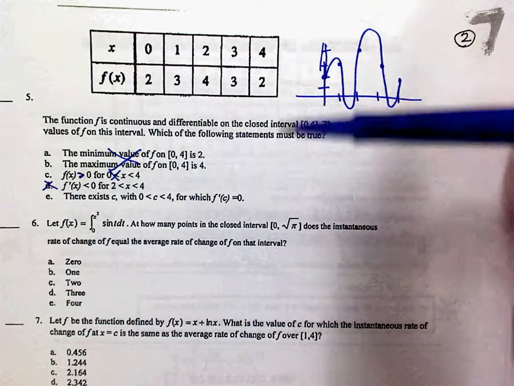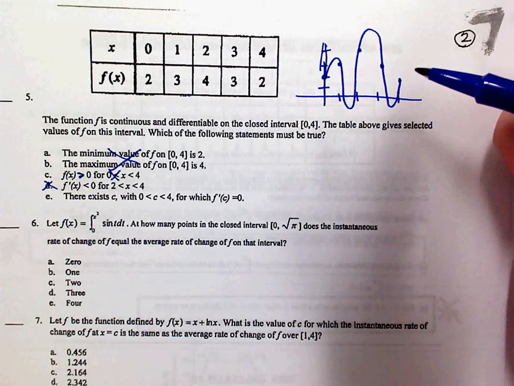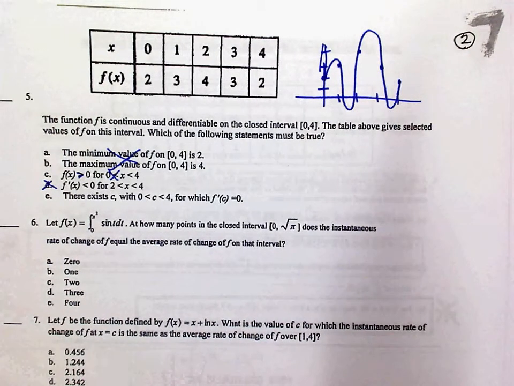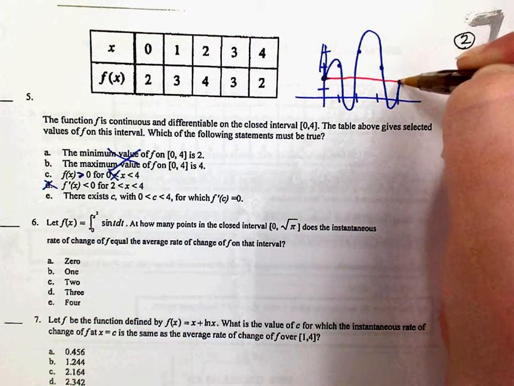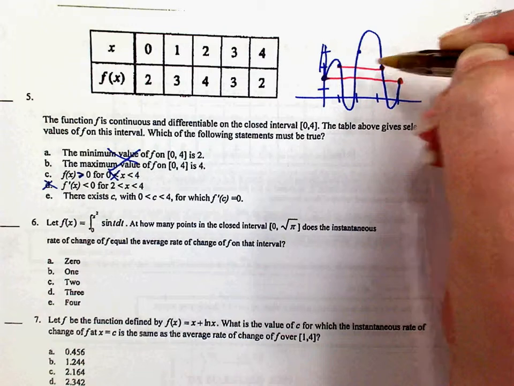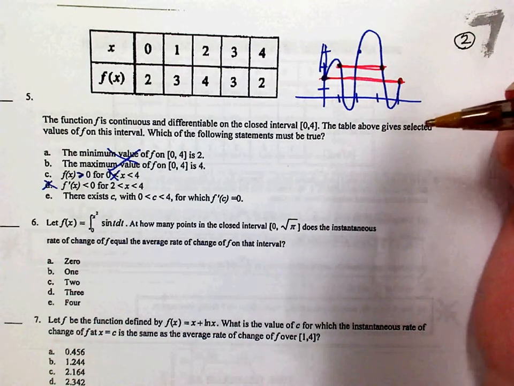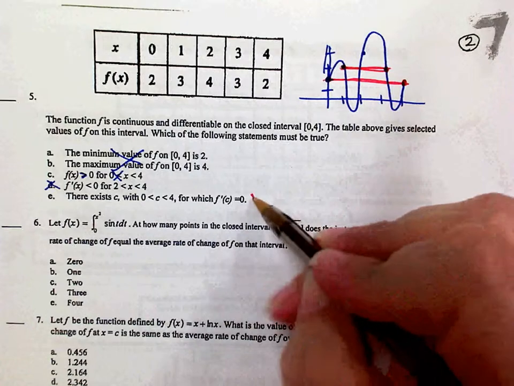So there exists a c for which f prime equals 0. Why does f prime at some point have to equal 0? I do have horizontal tangents, and I know for sure that I have them because I have points where the average slope is horizontal, right? Or 0. Okay. So that one right there, mean value theorem.